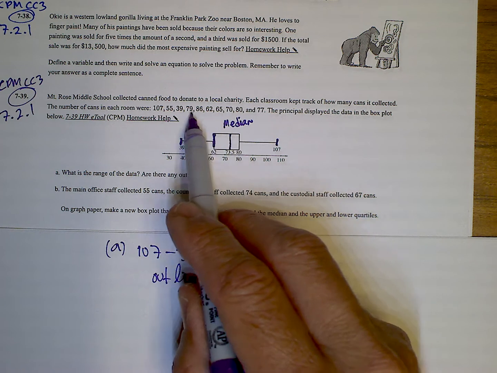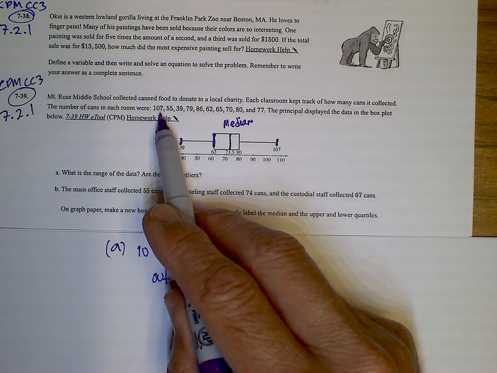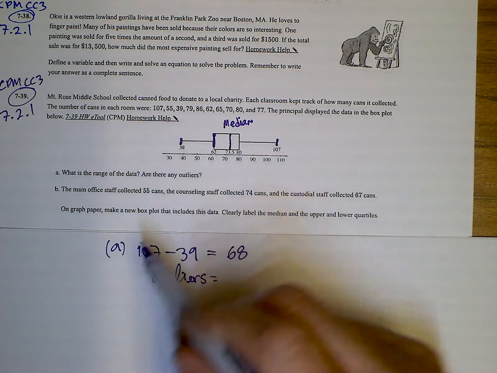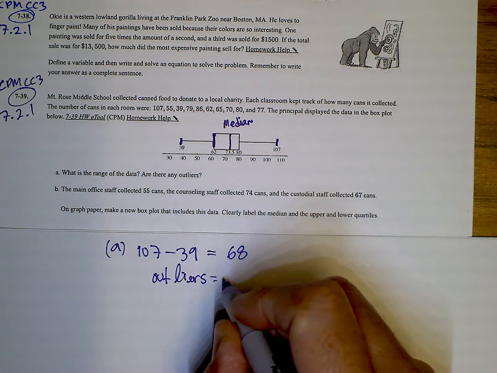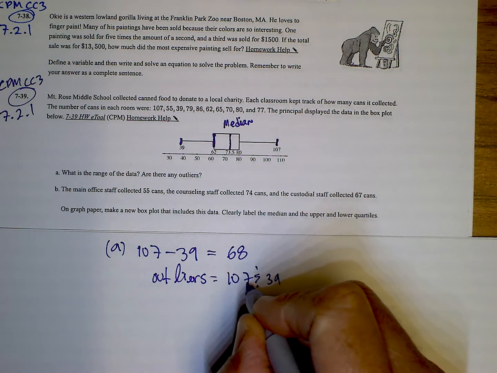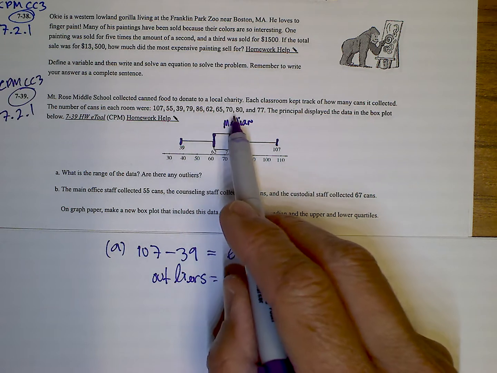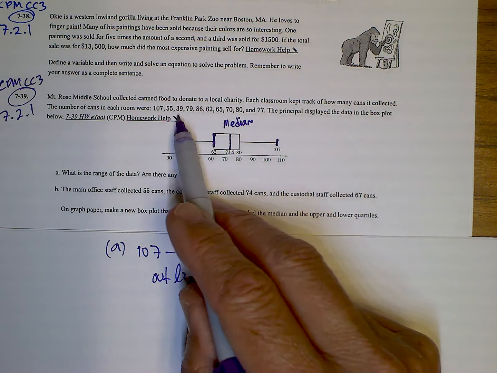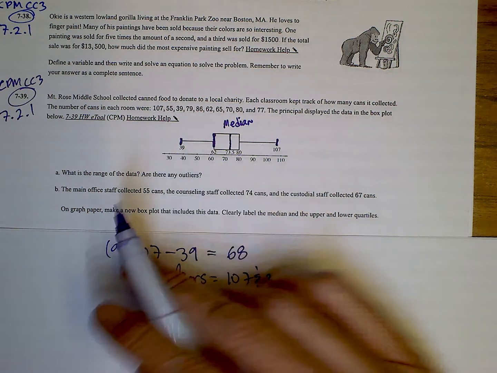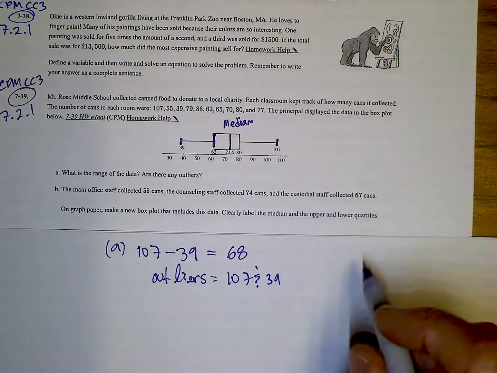A lot of 70s, 80s, 60s, 55 even. I would say that 107 and 39 both look like outliers, because the closest data to 107 is 80, and to 39 is 55. So they're about 20 away from the group of data that's listed. So those would be my outliers.